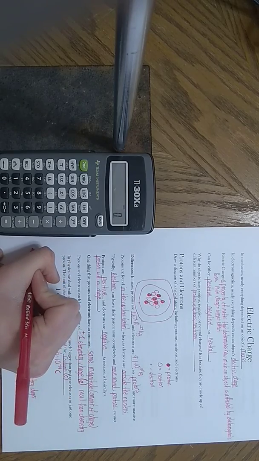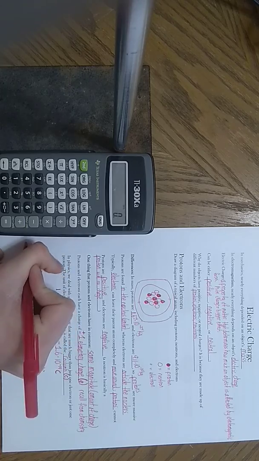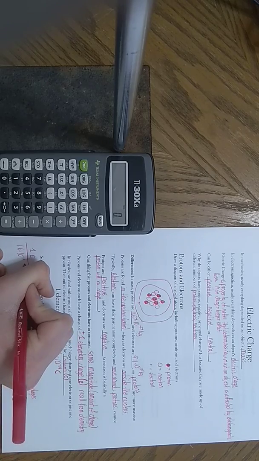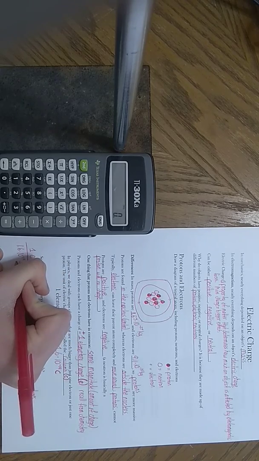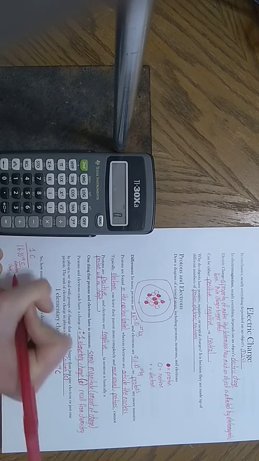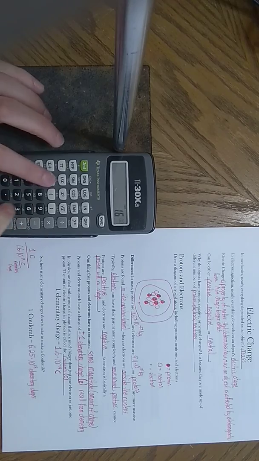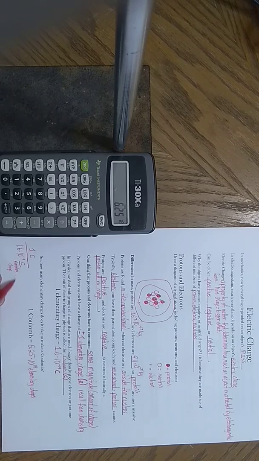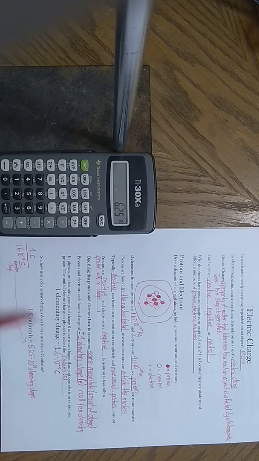In other words, if you take 1 coulomb and divide that by the 1.6 times 10 to the negative 19th coulombs per elementary charge, you end up with this number. That's where this number comes from. You really only need to know one of these conversions, but both of them are listed for you. This is going to get into some unit conversion, like stuff we did from the very beginning of class. You're going to need to remember how to do unit conversion.